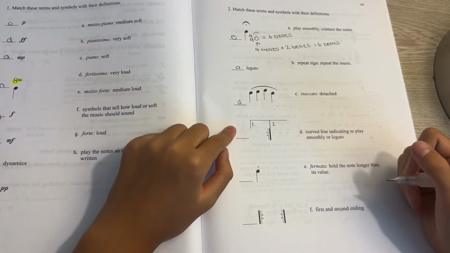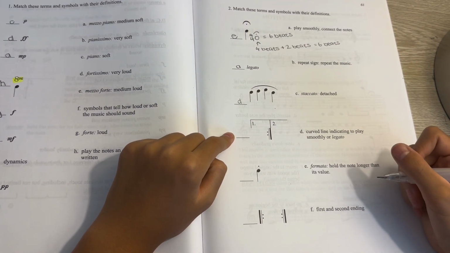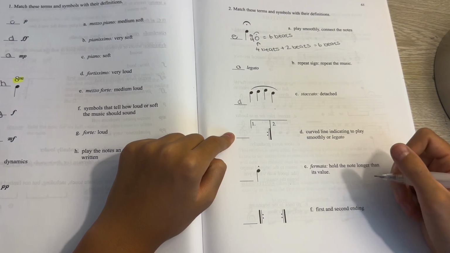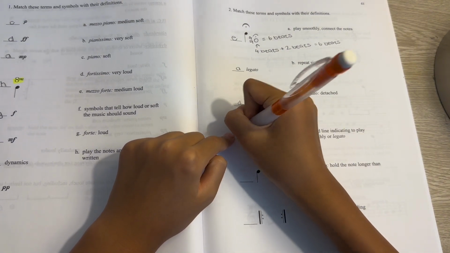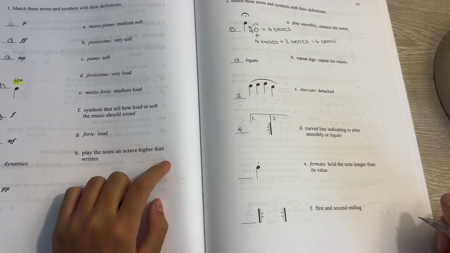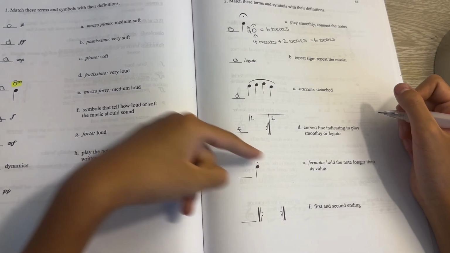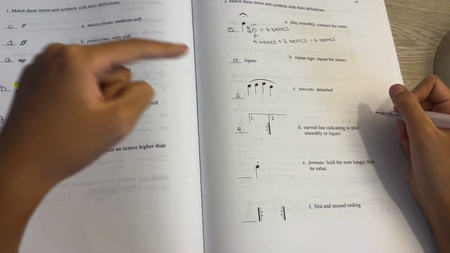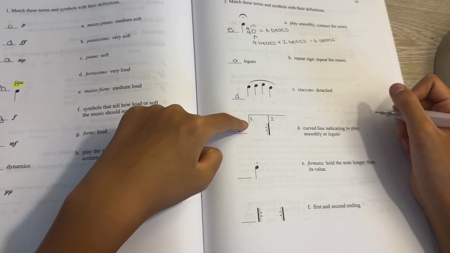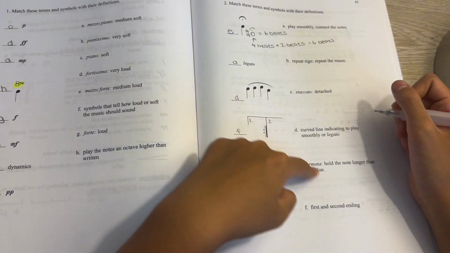Okay, next. These are the first and second endings, which is F. So how this first and second ending work is you go to the first ending and then you go back, you play again, but you skip the first ending, you go straight to the second ending on your second time of playing.